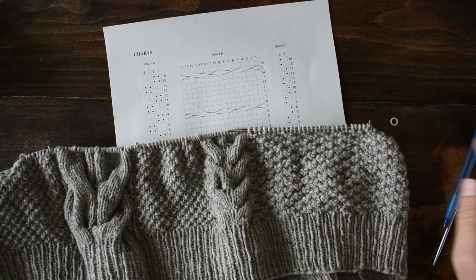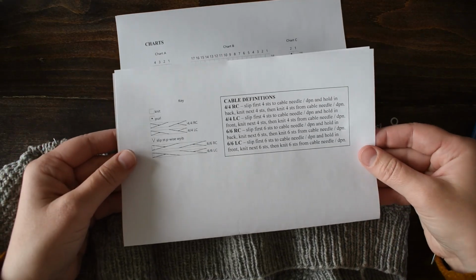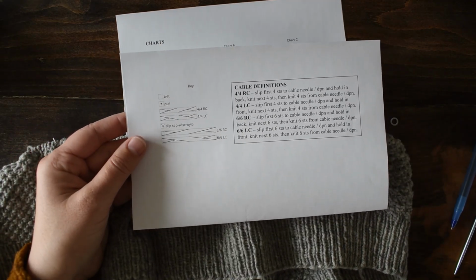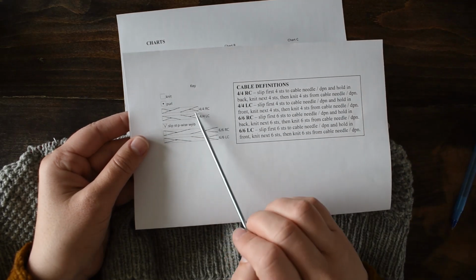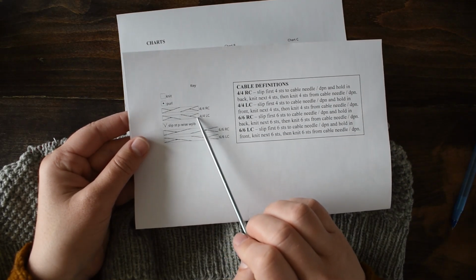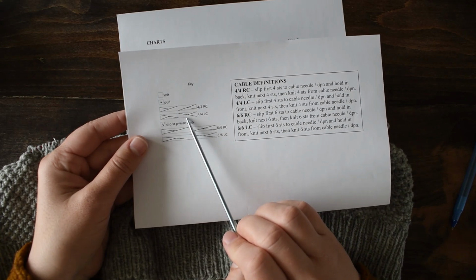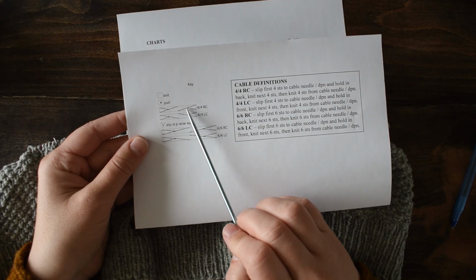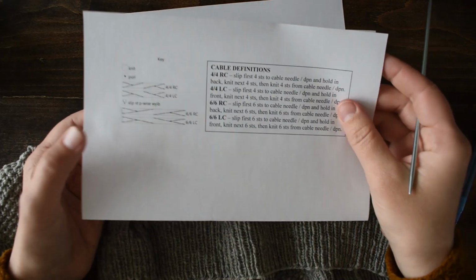When you have a cable chart, it will always be accompanied by a key. Here is the key for this chart here. You can see knit, purl, and then the definitions of our 2 cables here. So we have a 4-4 right cross and a 4-4 left cross. What that simply means is you cross 4 stitches over 4 stitches and it leans to the right, and this one is 4 stitches crossed over 4 stitches leaning to the left.